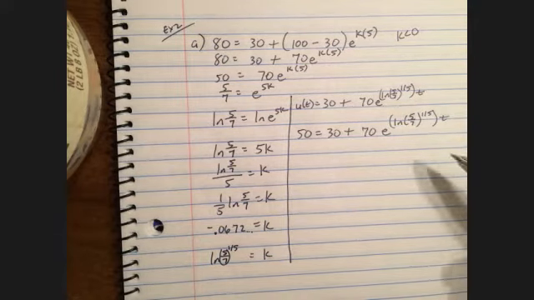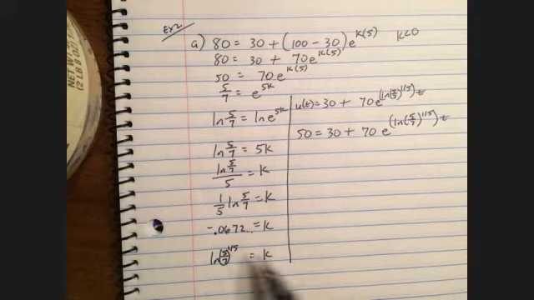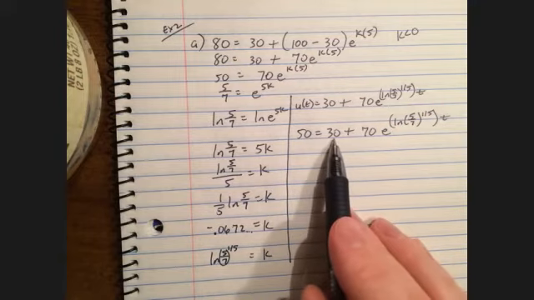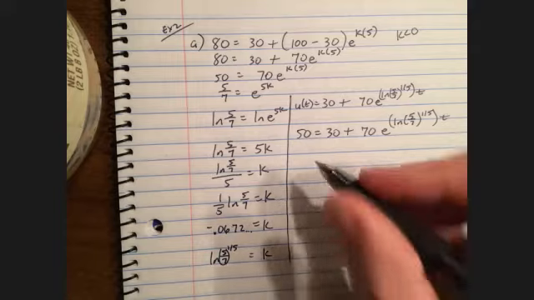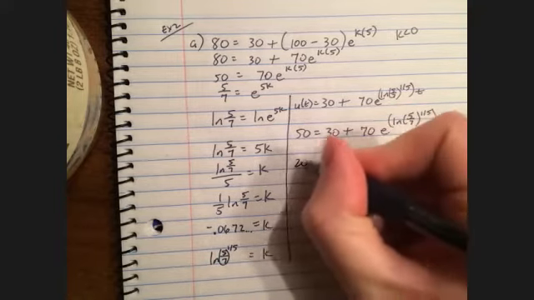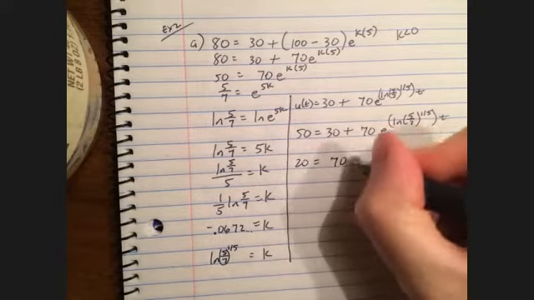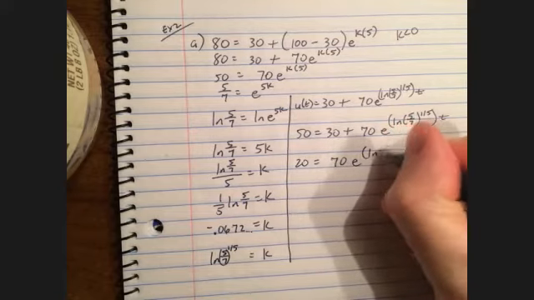Once again, if you want to put this nasty decimal in that position, you're more than welcome to. But basically, we're going to take this 30, subtract it over, which will make this a 20. I'll go ahead and show that. So 20 is 70 e to the, that mess again.